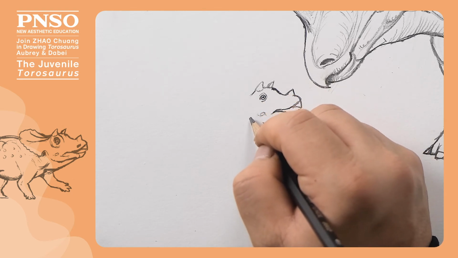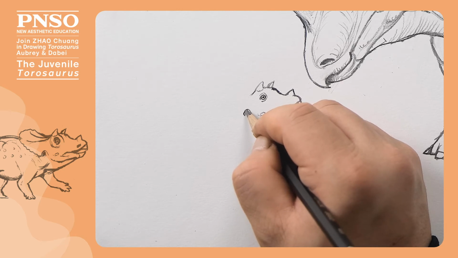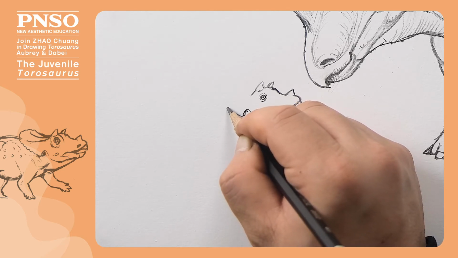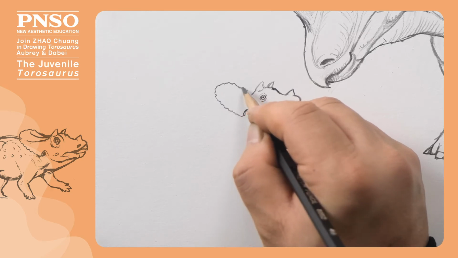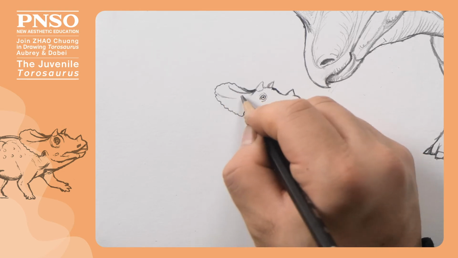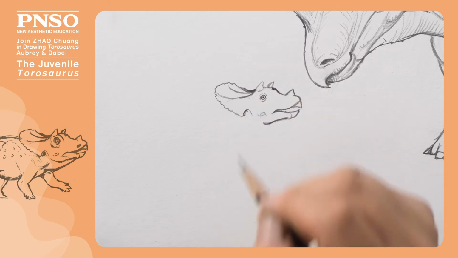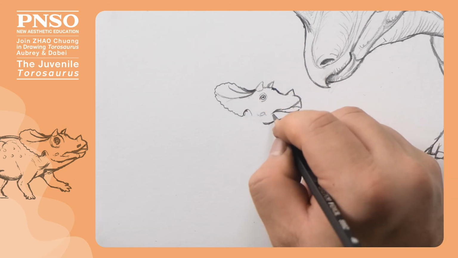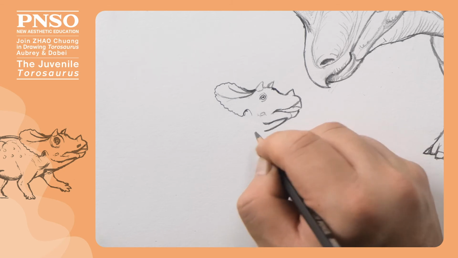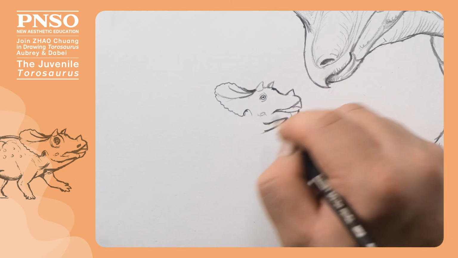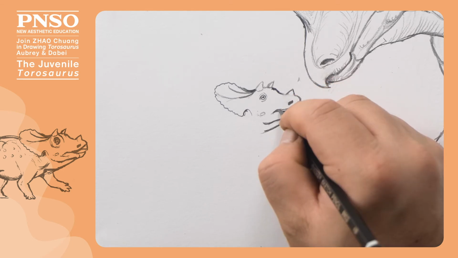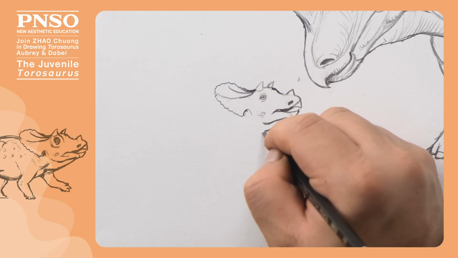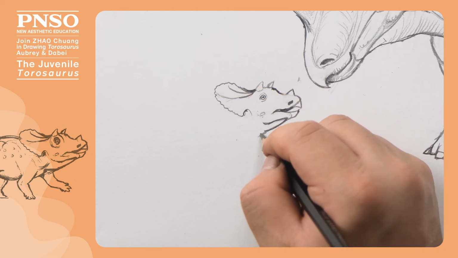The juvenile Torosaurus already had a relatively big head frill, and we can draw it here. The midline of the head frill is the border between the squamosal and parietal bones. This is its throat. We draw the nostrils near the mouth. Next, let's move on to its body, which can be drawn slightly round.